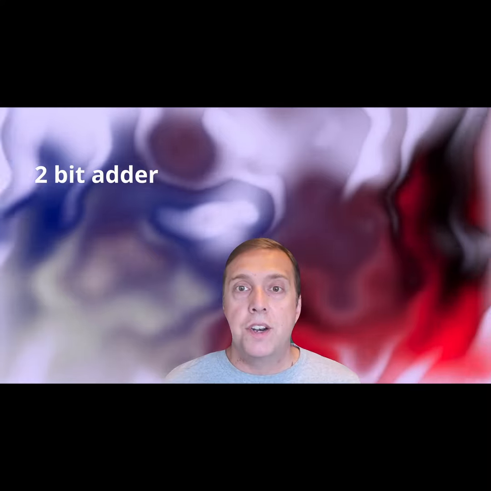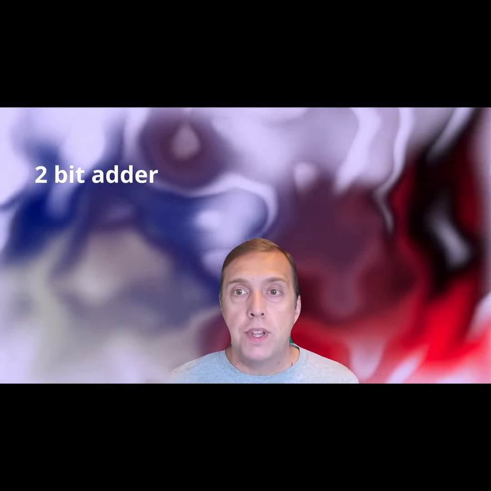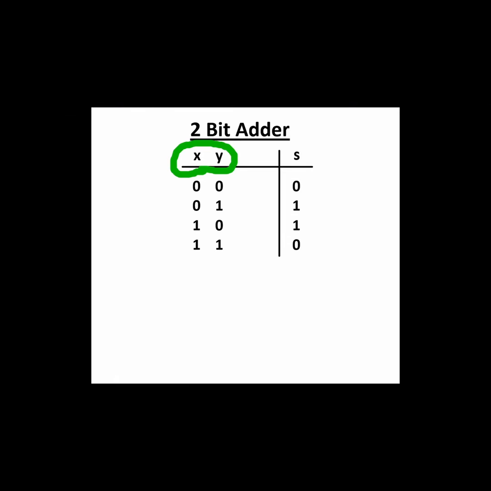Let's build an adder for two binary digits, or bits. We'll start with the truth table. Since there are two inputs, one for each bit, and each bit can only take on two values, that gives us a total of four possible combinations of input values.